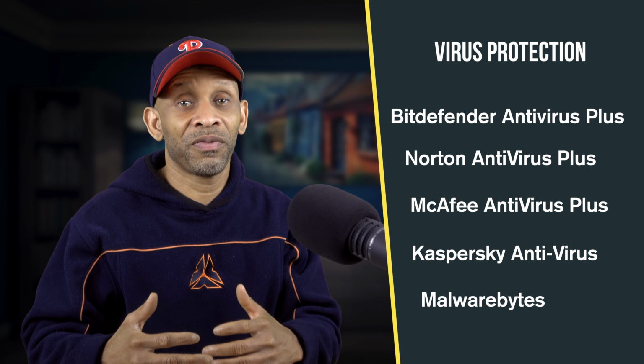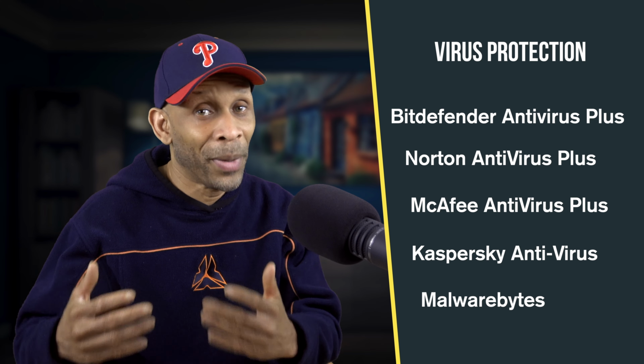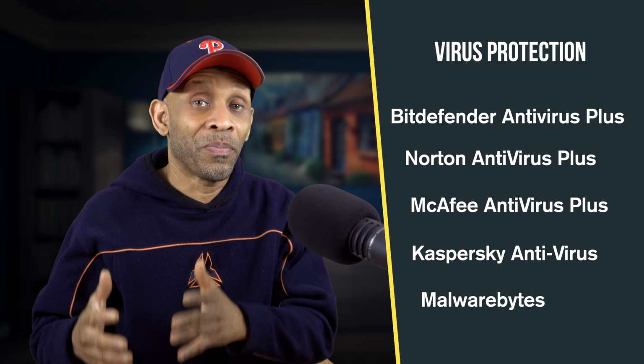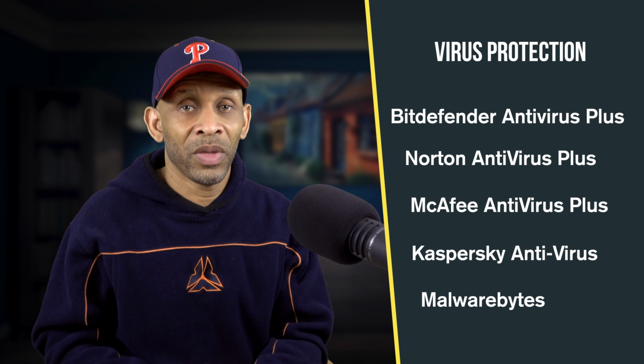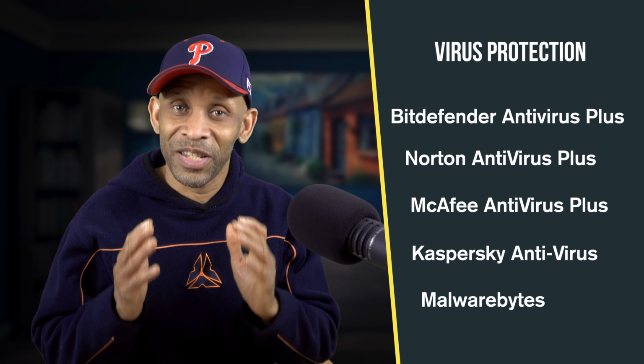Windows Defender itself comes with Windows, so you're not paying extra to use that software, no monthly or yearly bill. But the ones I have listed is a yearly or monthly payment depending on which one you choose. Now, I personally like Malwarebytes, but if you choose any one of the other ones on the list, it's still going to work for you.